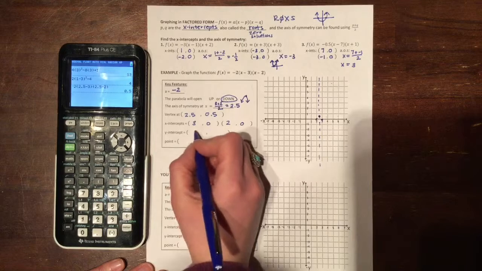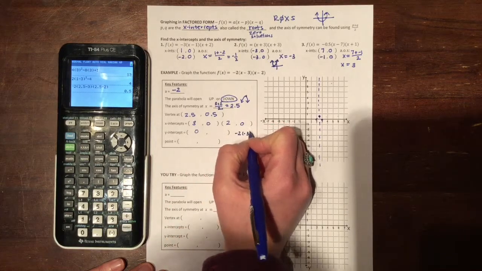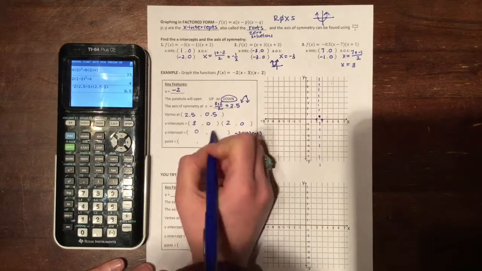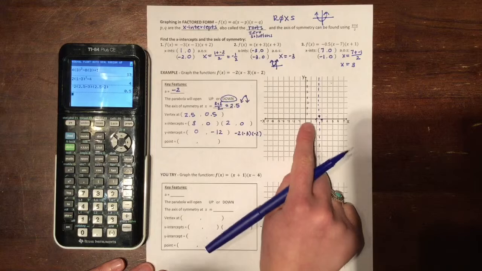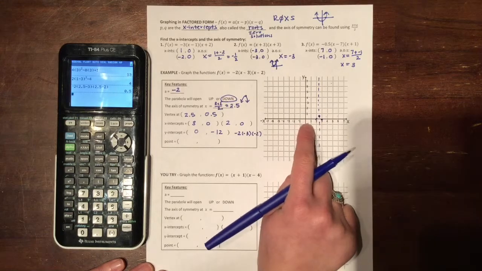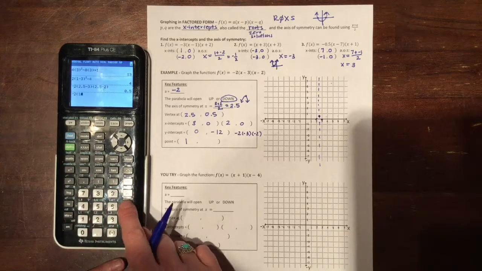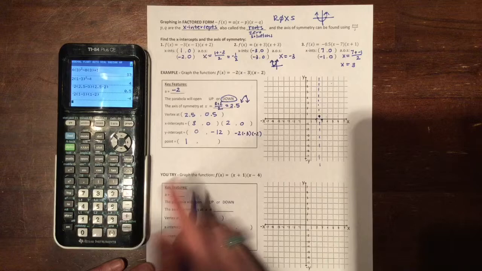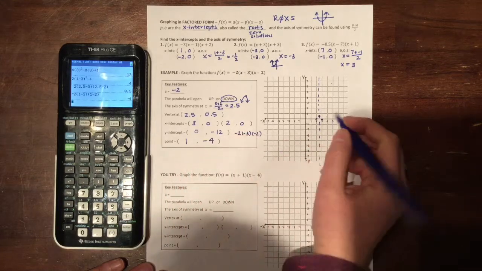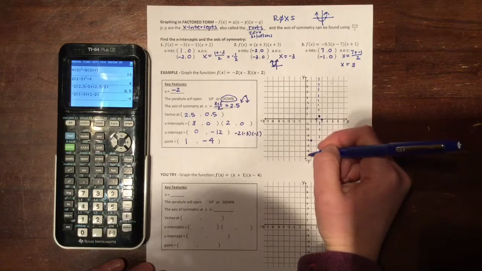Now for your y-intercept, you're saying plug in 0 into your equation. Well, that gives me negative 2 times negative 3 times negative 2. That ends up at negative 12, so that's going to be off my graph. So let's choose another point, maybe something between 0 and 2. So 1 is an easy point to plug in. If I plug in 1, then I end up with negative 4. And that's a good point to use on both these sides.